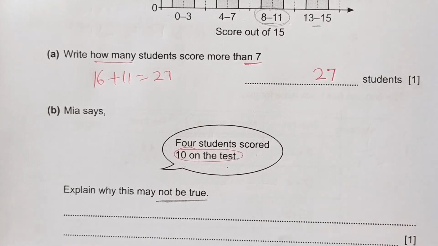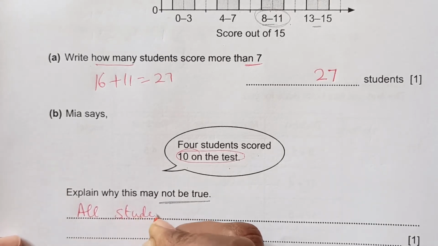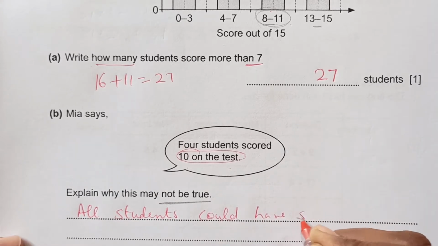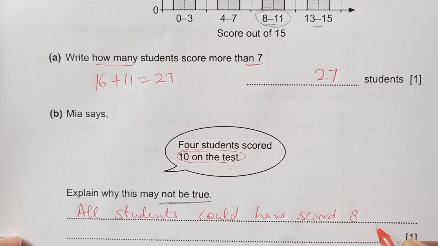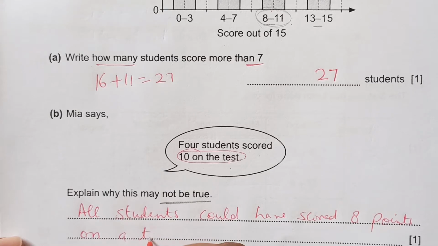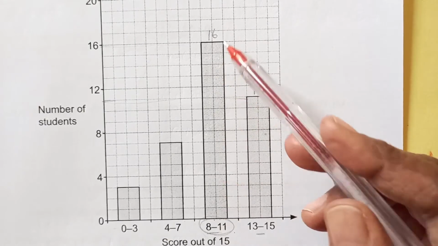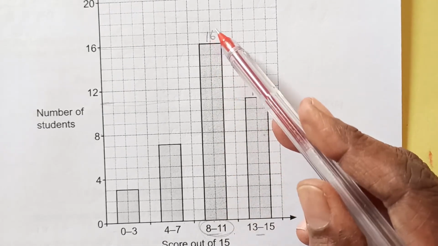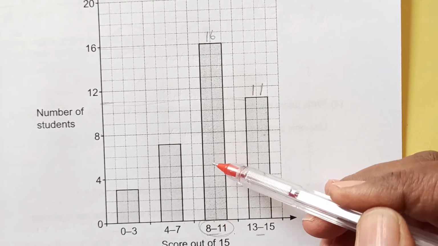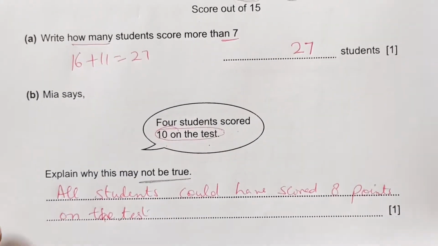We can say all students could have scored 8 points on the test. This is just an example. Maybe they all got 9, all the 16 got 9 marks, or anything. The individual score is not shown here, so we cannot tell anything out of this.